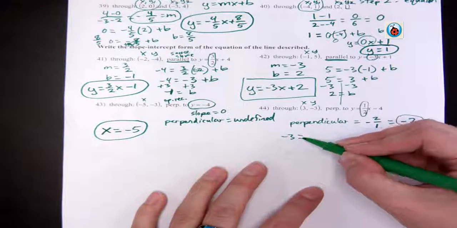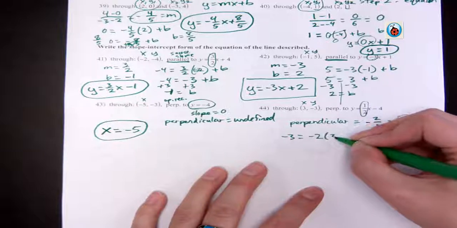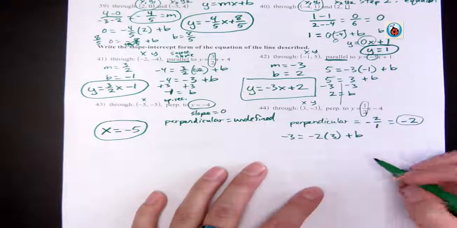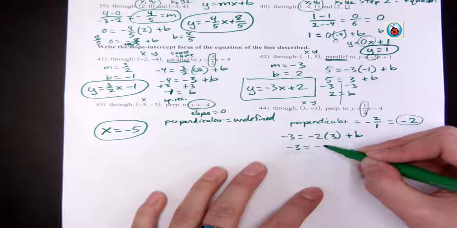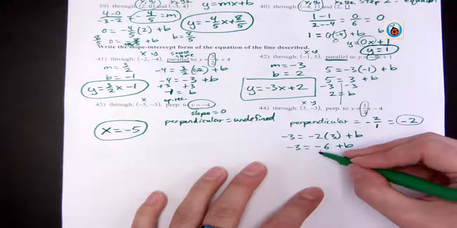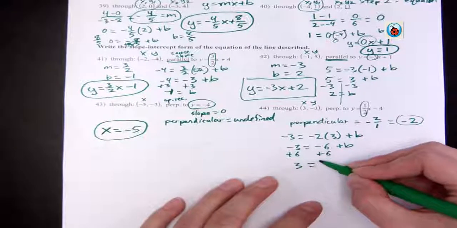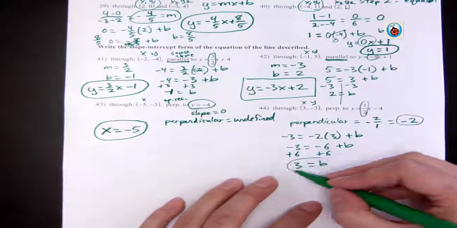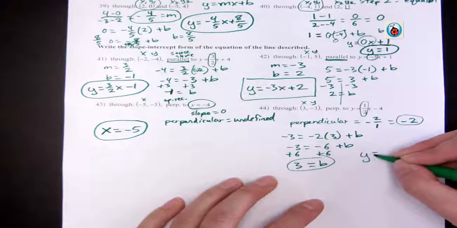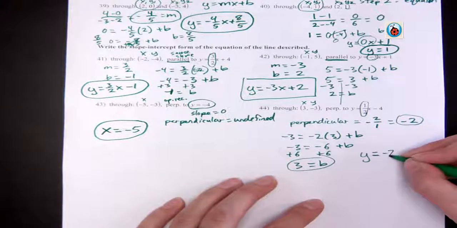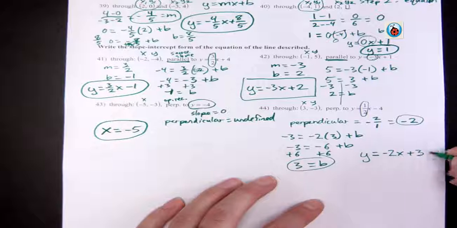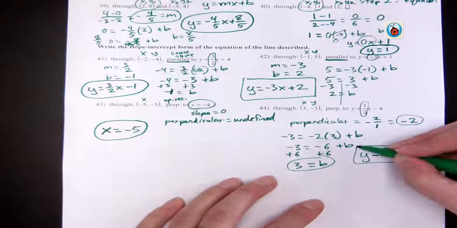So -3 equals -2 times 3 plus b. -3 equals -6 plus b. Add 6 to both sides to get +3 equals b. And so then I combine them to get y equals -2x plus 3. And that is my answer.